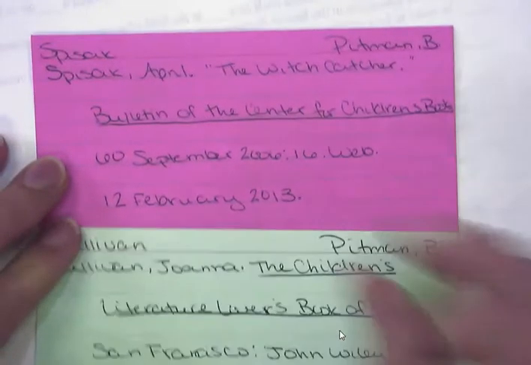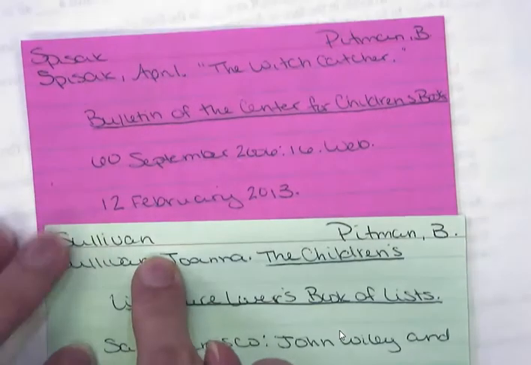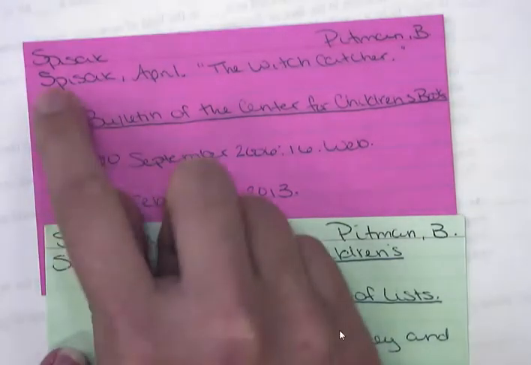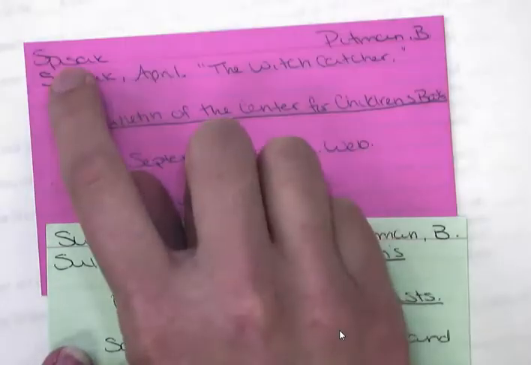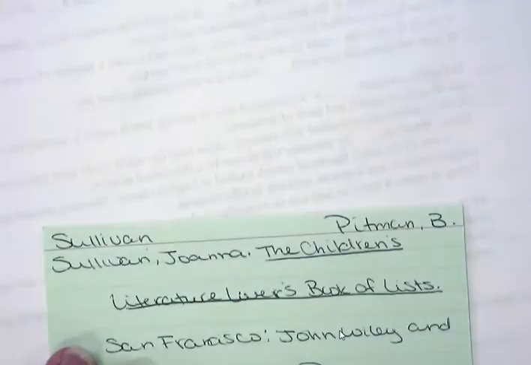And then last we're left with Spisak and Sullivan. So then we jump to the second letter, so SP and then SU. So SP, P comes before U. So that will be my third card, which leaves me Sullivan as my fourth card.